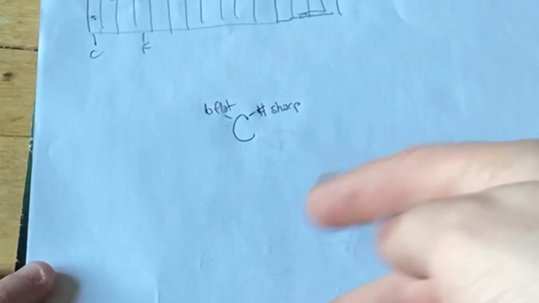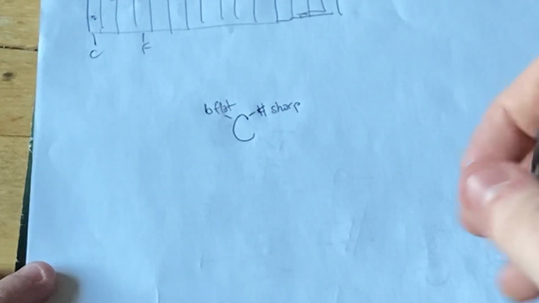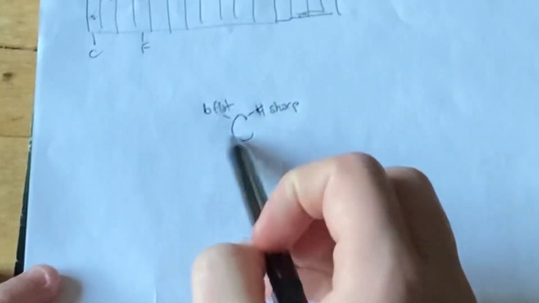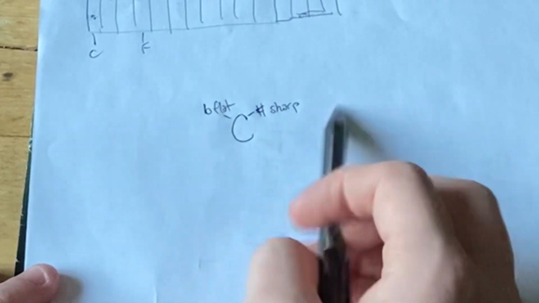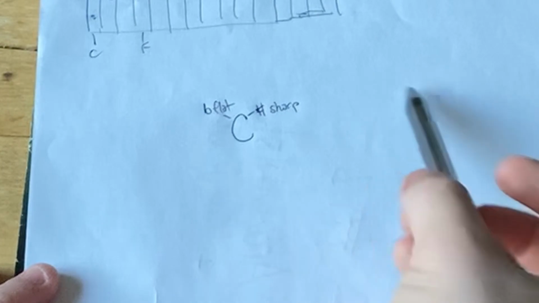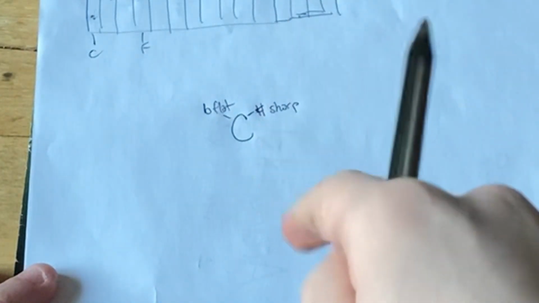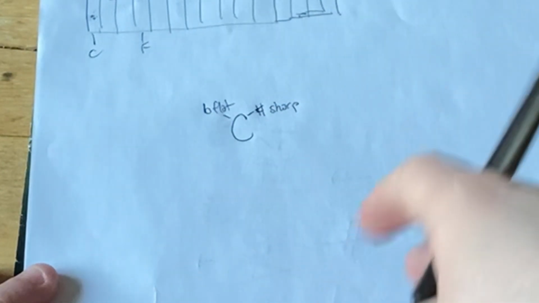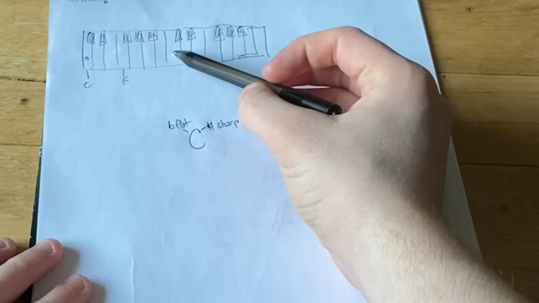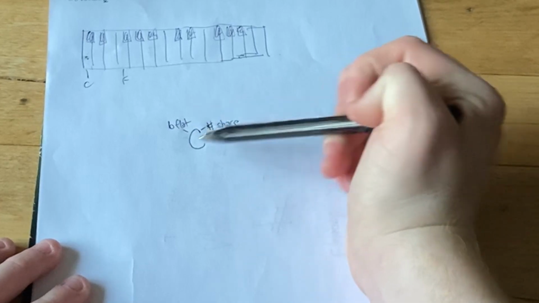It's a little bit confusing if you don't put your letters uppercase. So those are the two directions you can take with C. You can flatten the note or you can sharpen the note. By how much and what that means, we'll figure that out. But let's take this C here, and let's see what this is talking about.